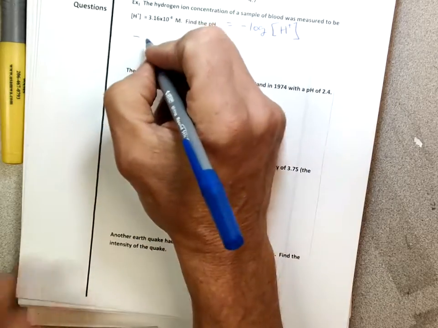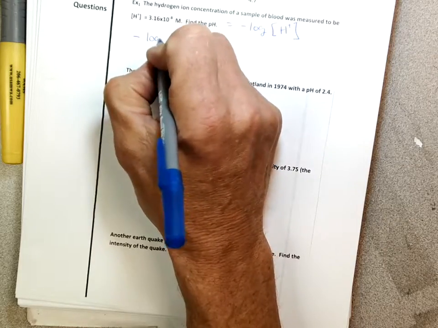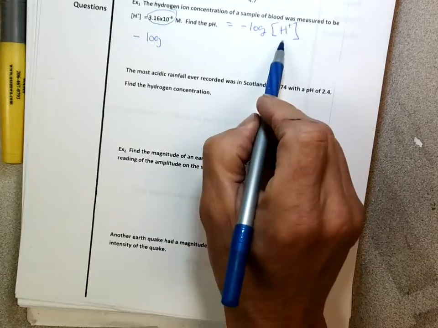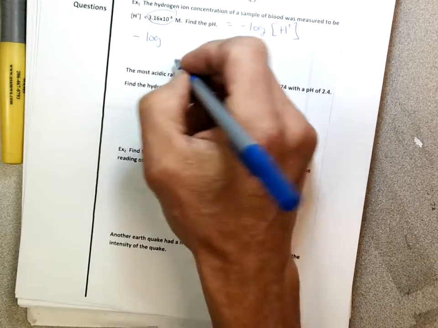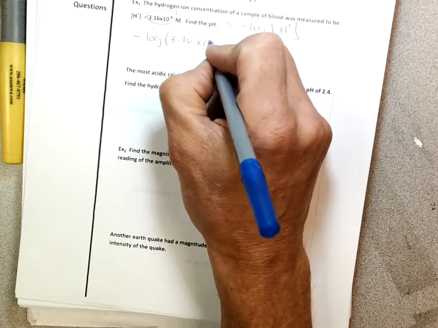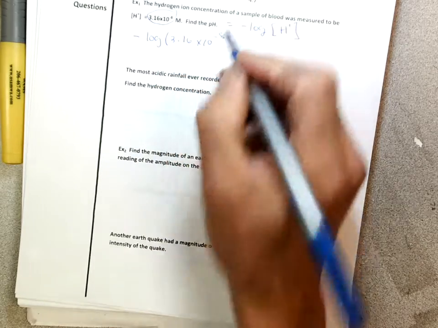So in this case, we're just going to rewrite this as the negative log, and this is my concentration right here. That's what it tells me, so I'm going to put that into my formula. So negative log of 3.16 times 10 to the negative 8 power.